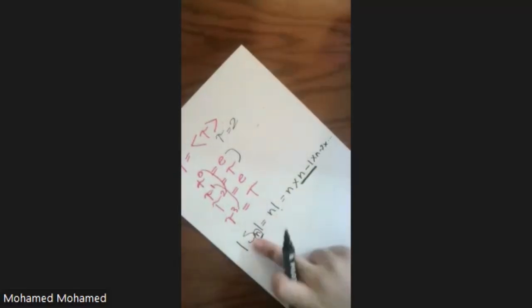So Sn is the symmetric group on n elements. n minus 1 divides its order because the order of Sn is n factorial, which is n multiplying by n minus 1 multiplying by n minus 2, and so on. Did you get that?